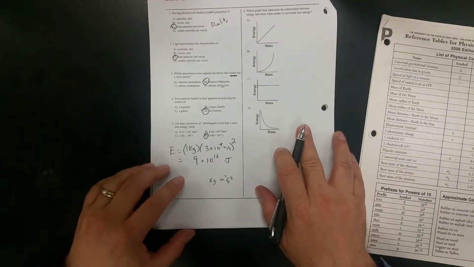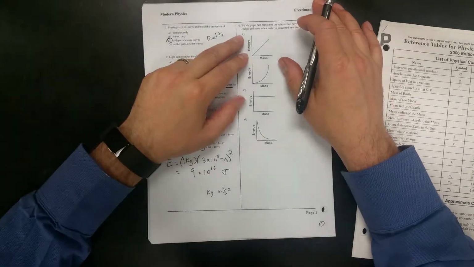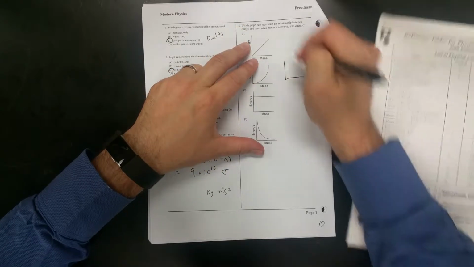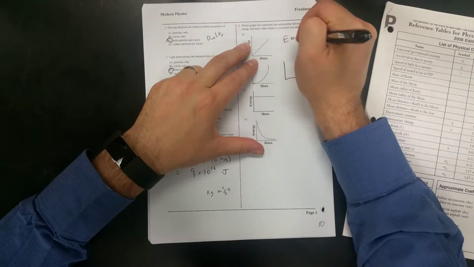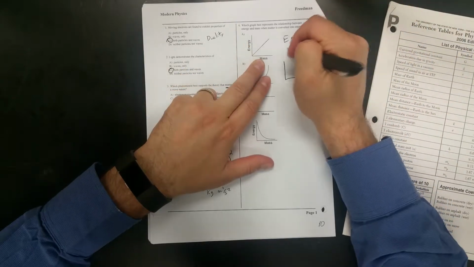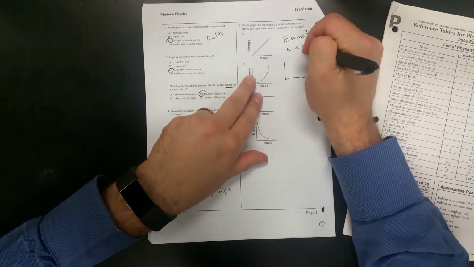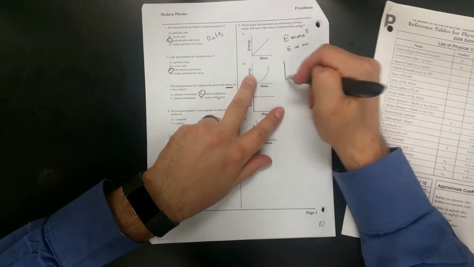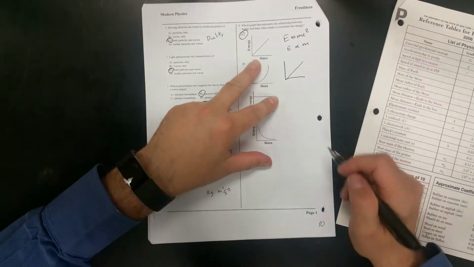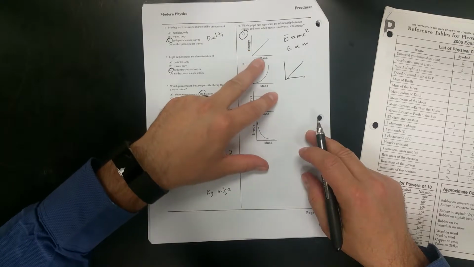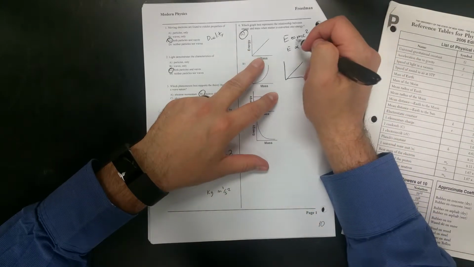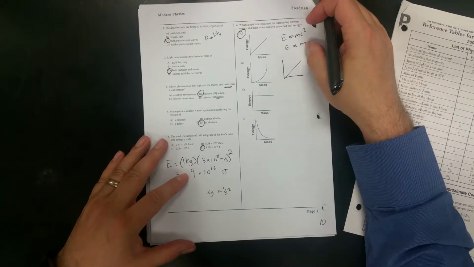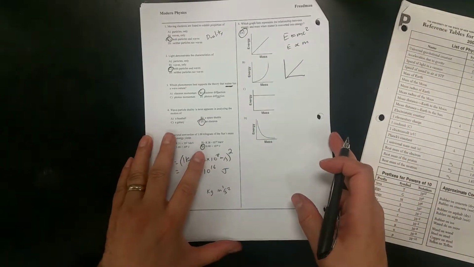Which graph represents the relationship between energy and mass when matter is converted into energy? Well, energy and mass, E equals mc squared. So E is directly proportional to m. You can leave out the constant, so that should be a linear relationship. That's this, so it should be that, which means that the slope of that line, E over m, is going to equal c squared. So the slope of that should equal the speed of light squared, 3 times 10 to the 8th meters per second squared.